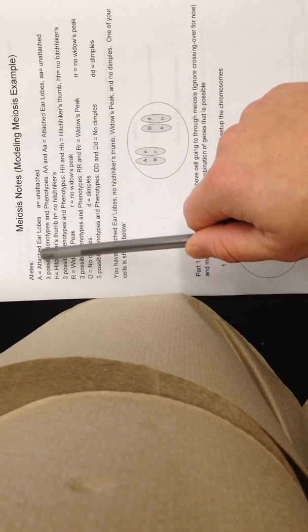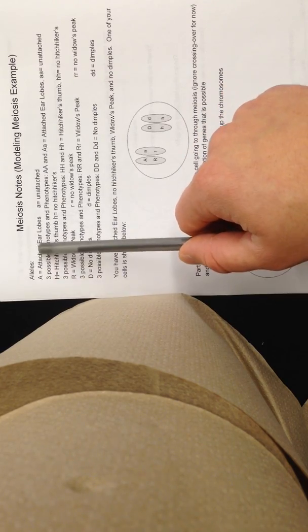So at the top I have this key. Now I use different genes than what you're going to get in the example. Alright, so at the key you can just look at these. You actually, you'll have to fill these out. So again, just remember the big A is dominant, little a is recessive.